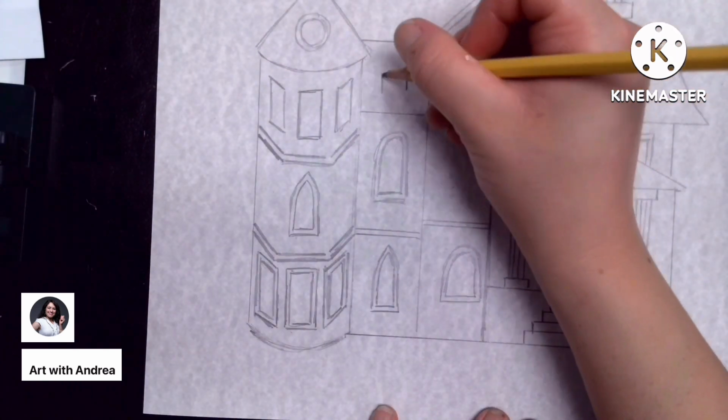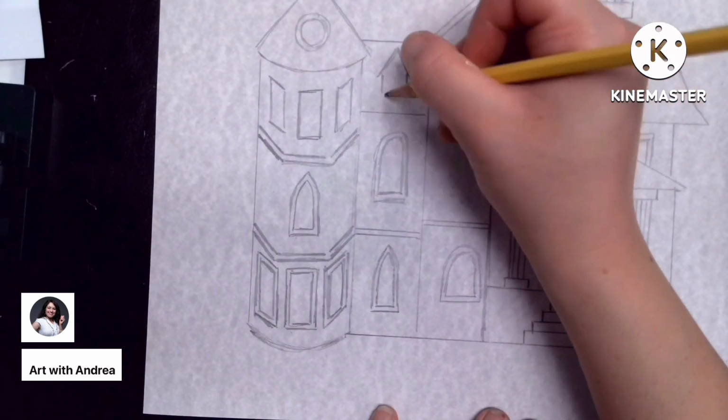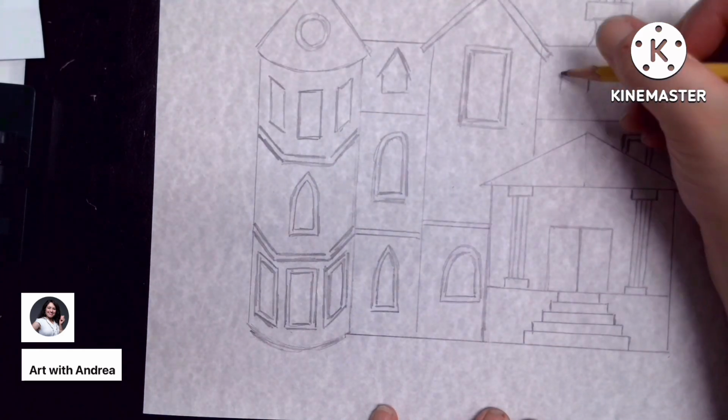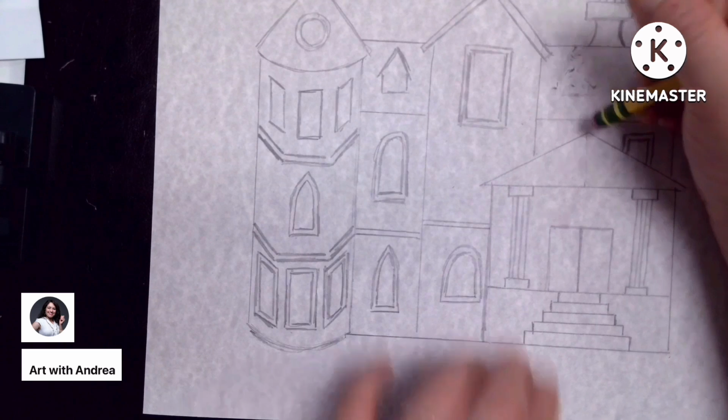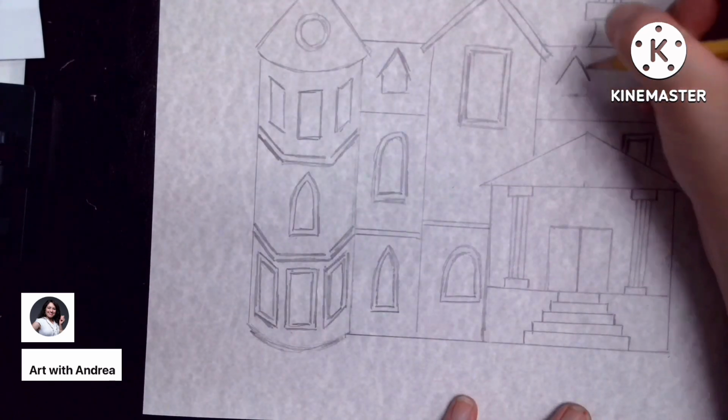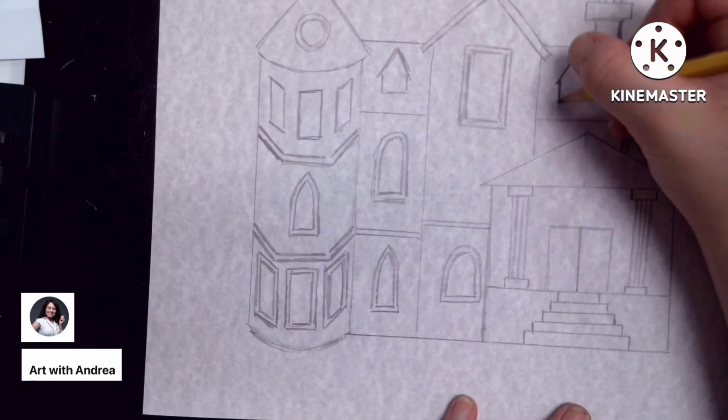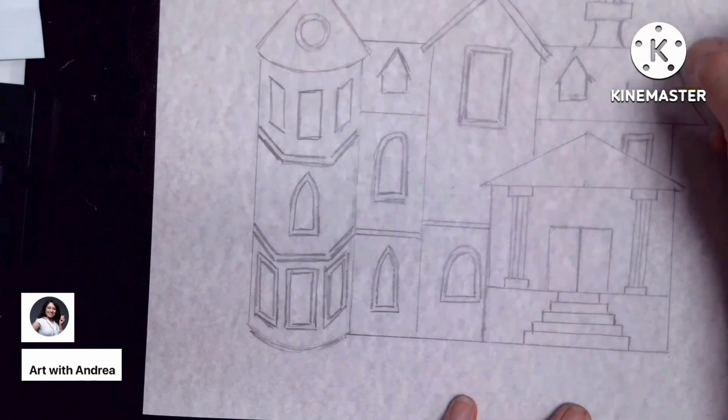What I'm going to draw next is a dormer window. It looks like it has the bottom of a rectangle, but it's going to have an upside down V on top to make the roof on top of that window. These are often windows that we see coming out of roofs. You can make them all the same size.